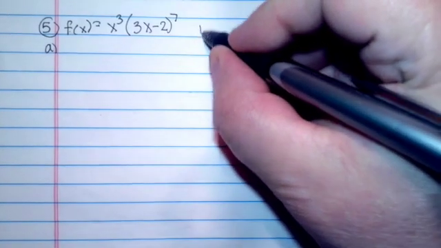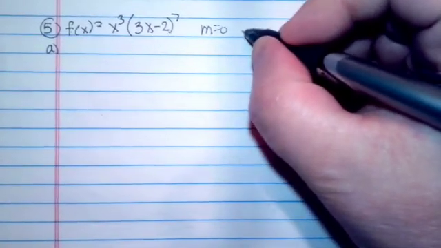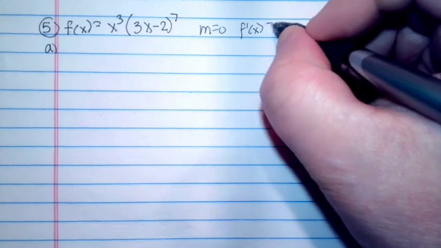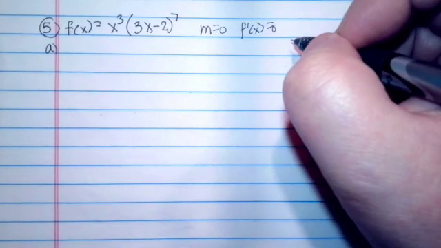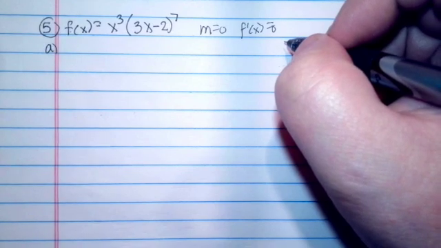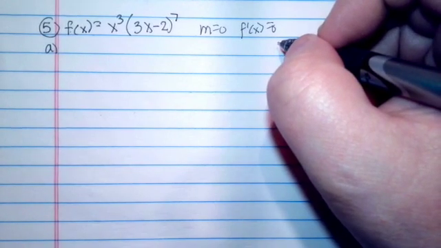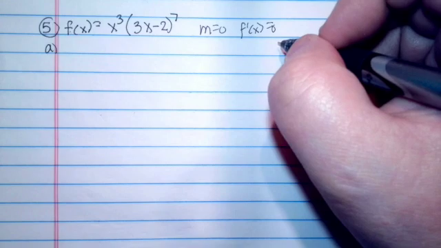In 5a, we're given the function x cubed times the seventh power of the quantity 3x minus 2, and we are asked to find all the places where the function has a horizontal tangent line. So what we need to do is figure out where the slope is 0. Well, if the slope is 0, that means f prime of x is 0. So let's differentiate, and then we'll set the expression we get to 0, and we will solve for x.